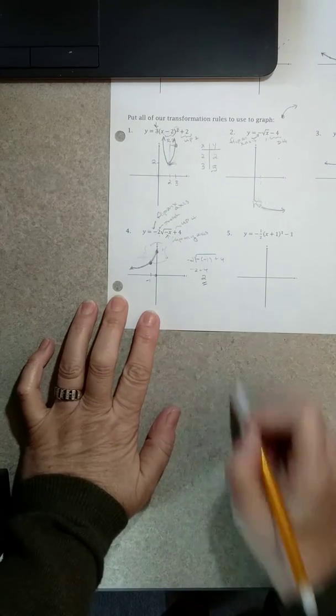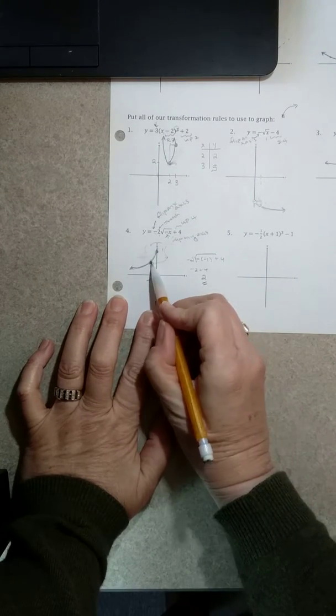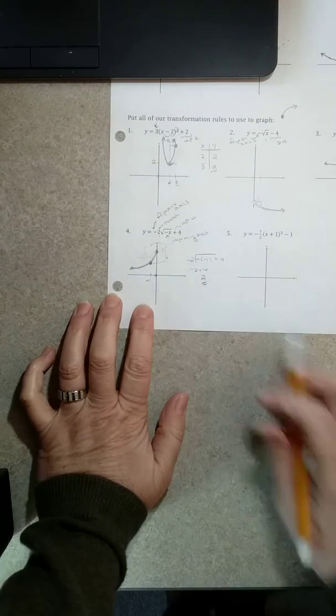The way to figure that out is just to get one more y value that's 1 unit away. I'm using an x value that's 1 unit away to plug it in and get the y value. It just gives me a place to shoot for.